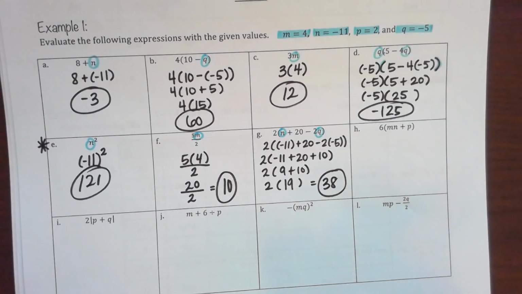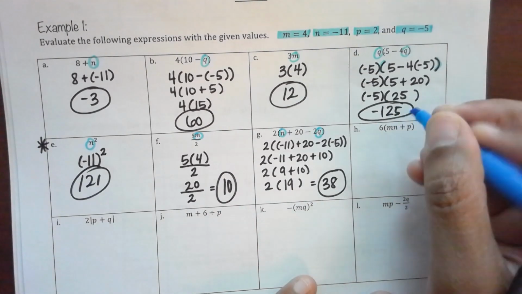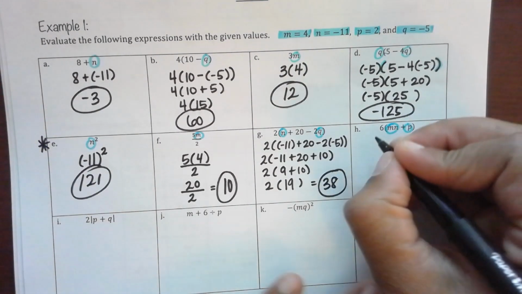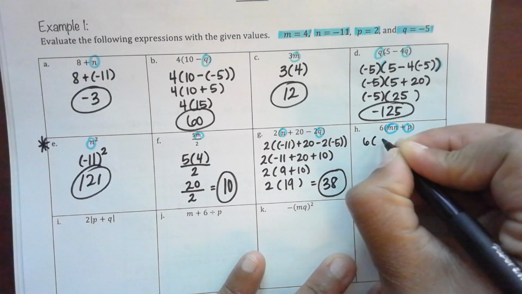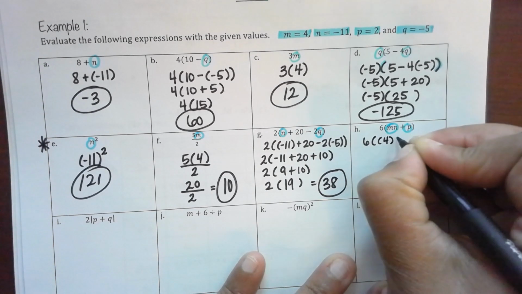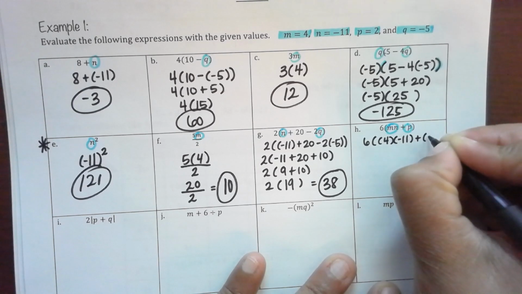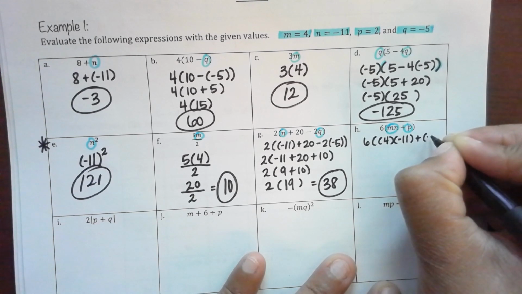I have 6 times the quantity m n plus p. What variables am I using? M, N, and P, right? So how am I rewriting this? 6 parentheses 4 times negative 11 plus negative 5. It's P. So what's P? 2.